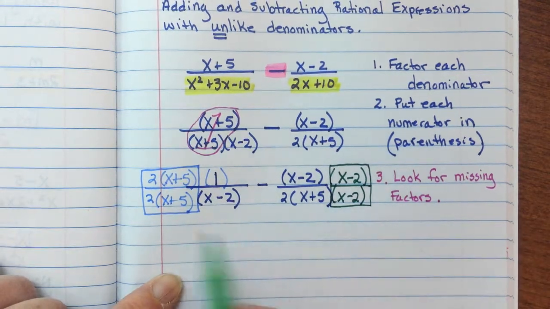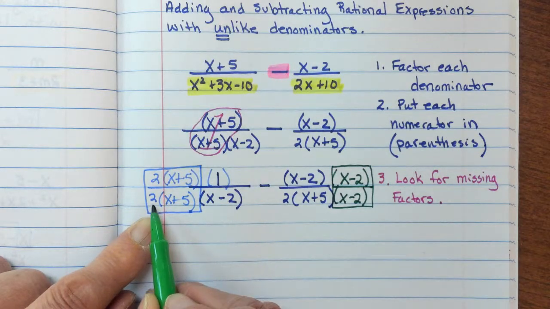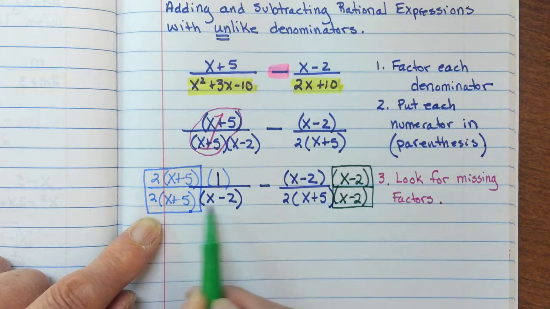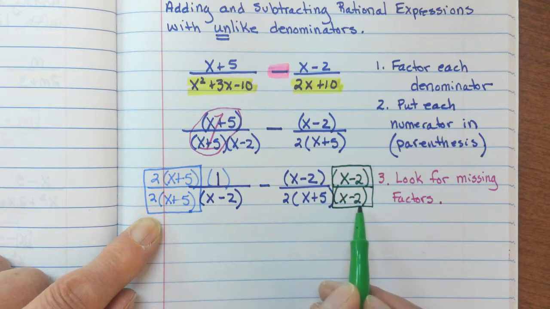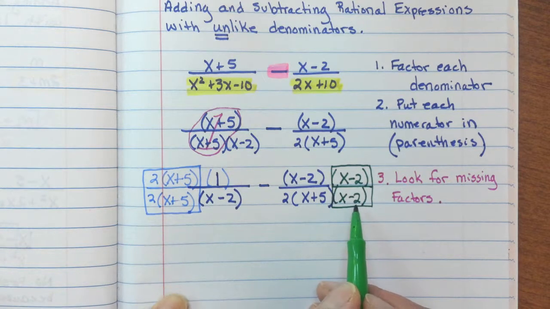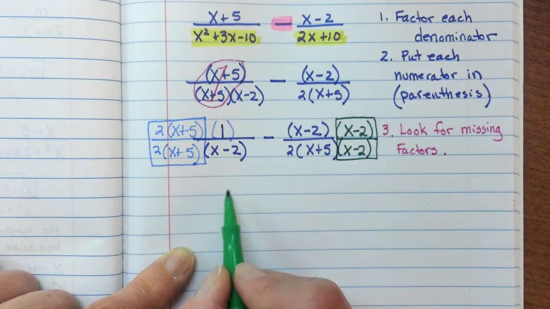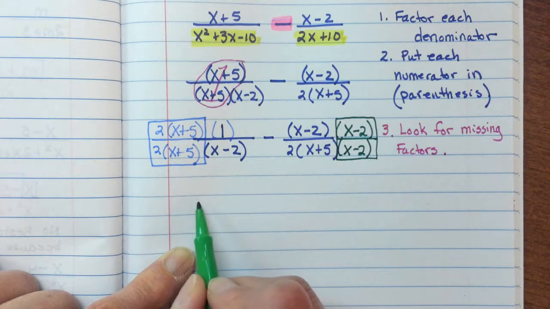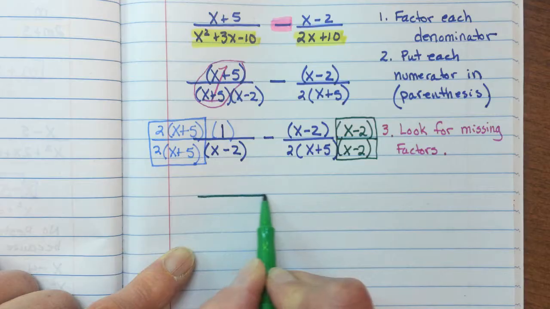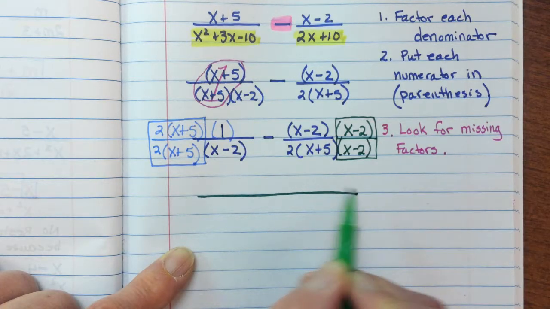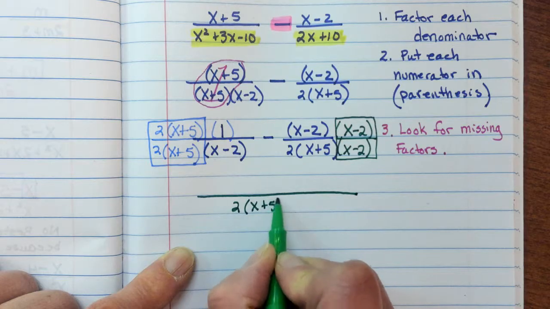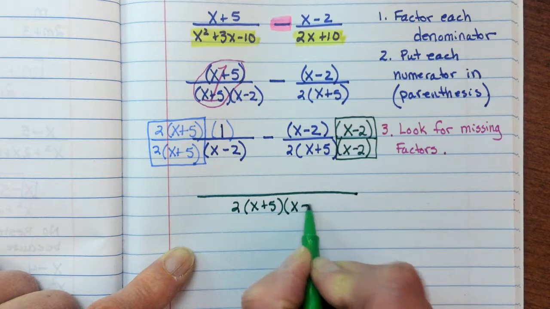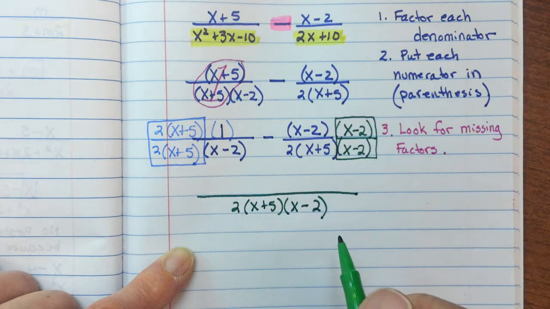So I'm not changing the value of either fraction, because every time I multiply by 1, it stays the same. Okay, so now my denominators, do they look the same? 2, x plus 5, x minus 2. 2, x plus 5, x minus 2. They do. They look exactly the same, which means that I have a common denominator, which means I can share. I write my big fraction bar. I have 2, x plus 5, x minus 2. That's my common denominator.